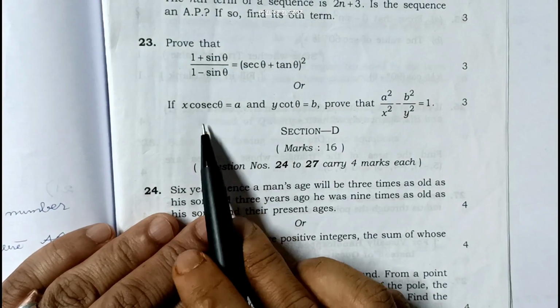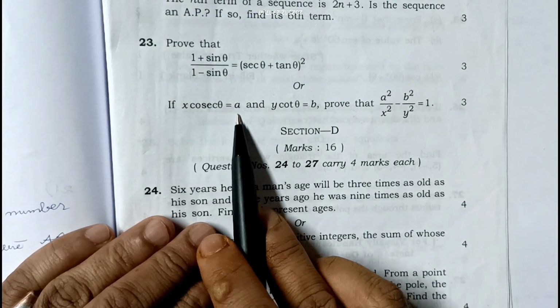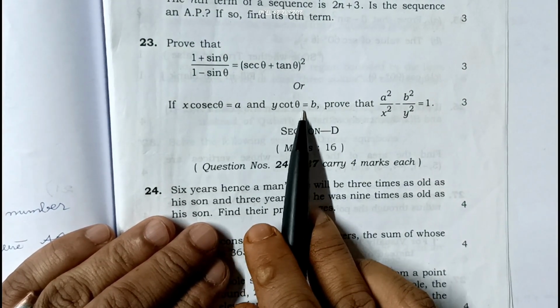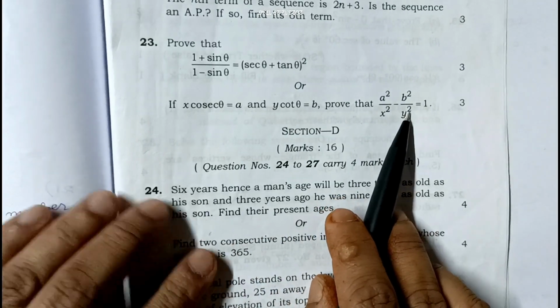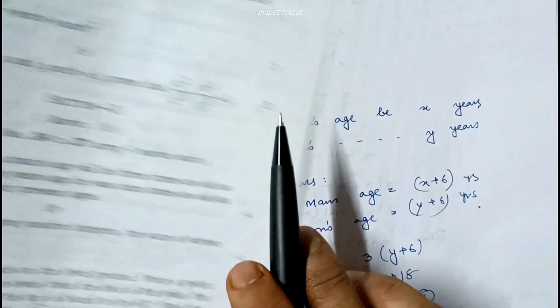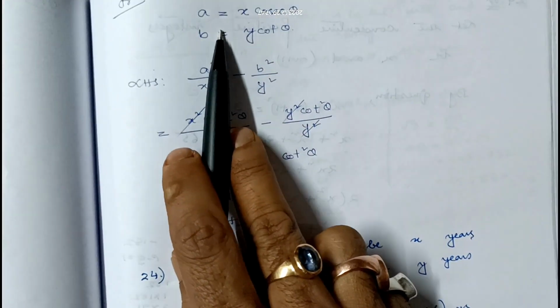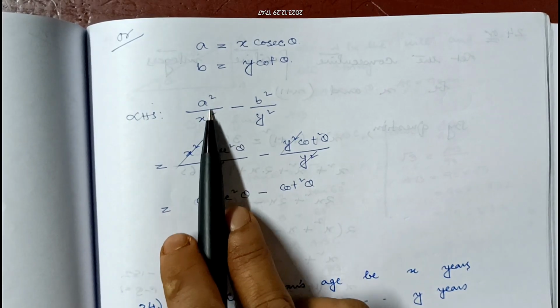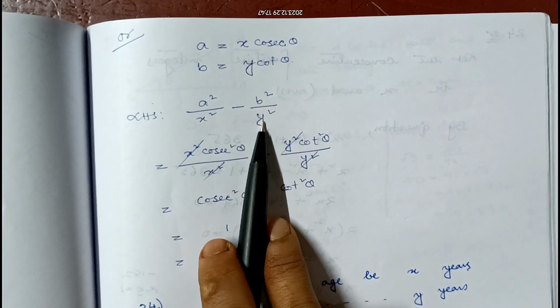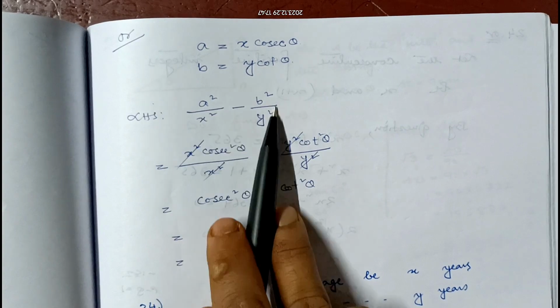In the second part, it is given that if x cosec theta equals a and y cot theta equals b, prove that a square by x square minus b square by y square equals 1. Here it is given that x cosec theta equals a and y cot theta equals b, and we have to show that a square by x square minus b square by y square equals 1. So we are starting from the left hand side.